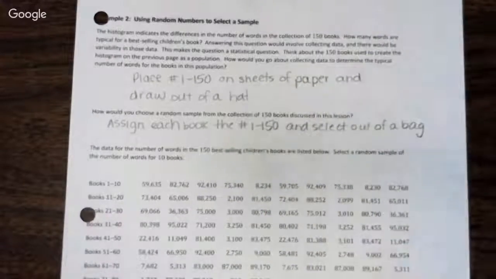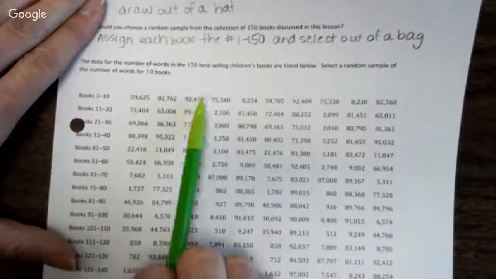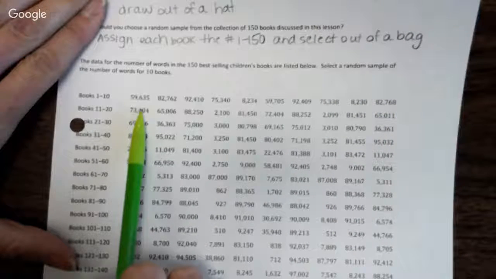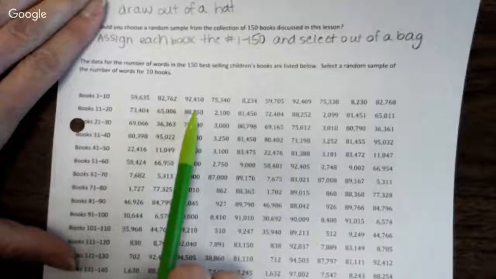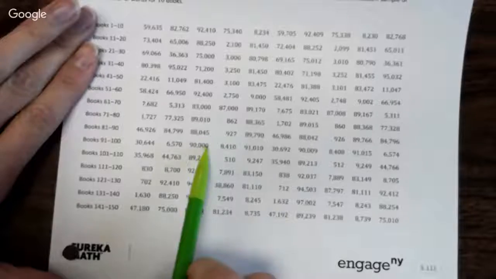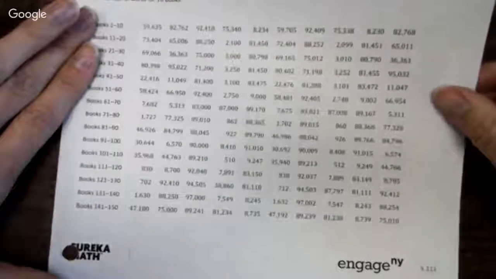Same idea, right? All right, so here is the list of the data for 1 through 150. Now let me show you how this works. This would be book 1, 2, 3, 4, and it goes all the way up to 10. So the next row, this is 11 through 20. So 11, 12, 13, 14, and so on. If you go down to here, this would be 91, 92, 93, and so on. So this is a list of all the books and how many words they have.